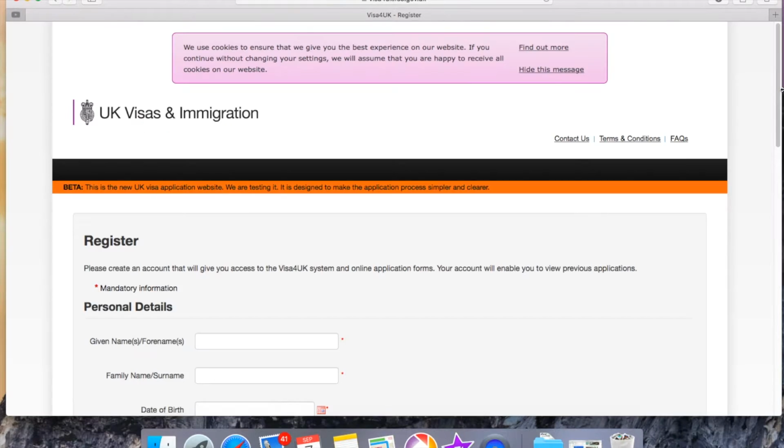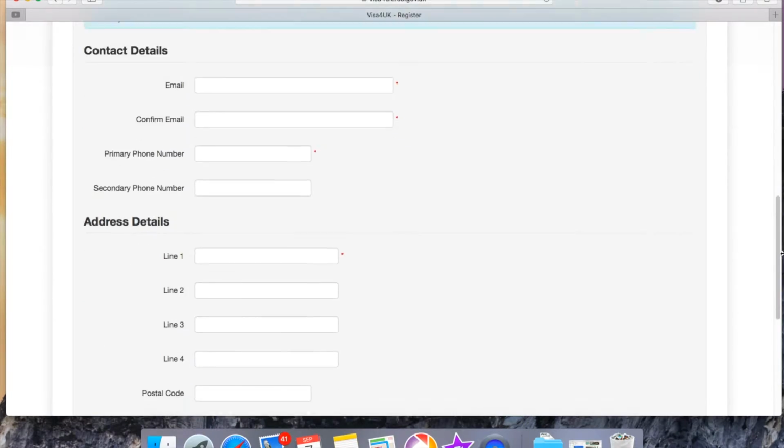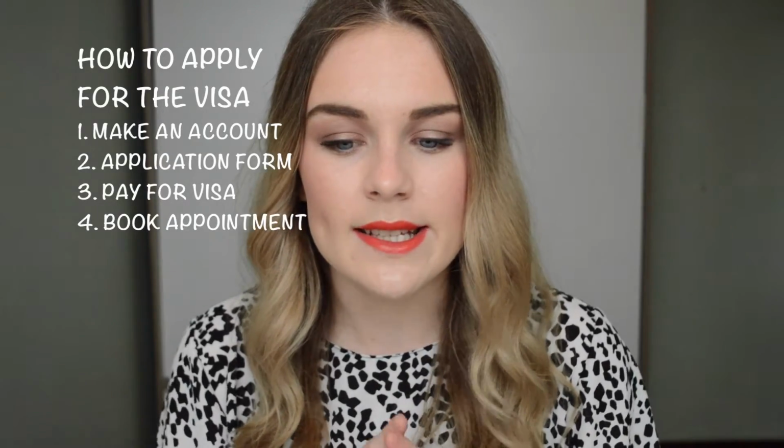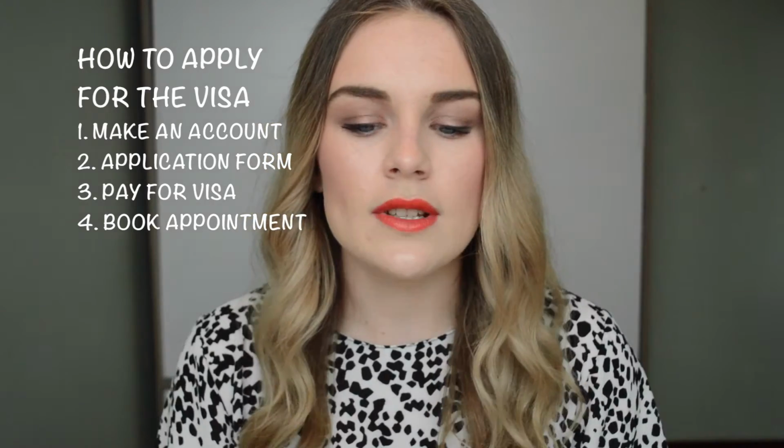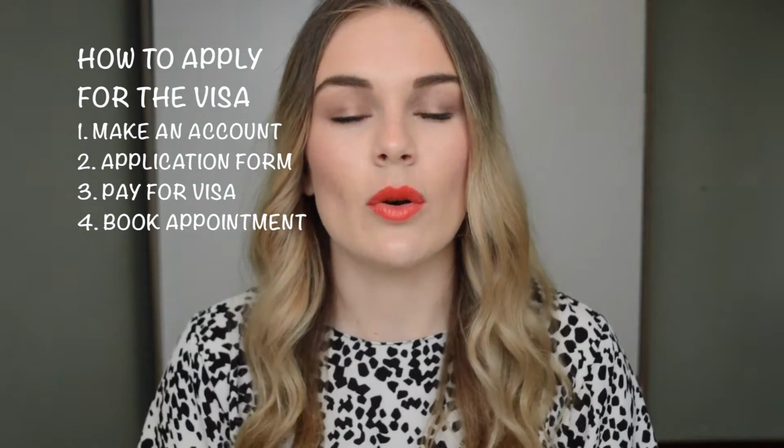But the first part of the process is to make an account on the UK government visa website, and then you need to apply for the visa online. The application process consists of filling out the application form, which shouldn't take you that long, and then you also need to pay for your visa and book your appointment.